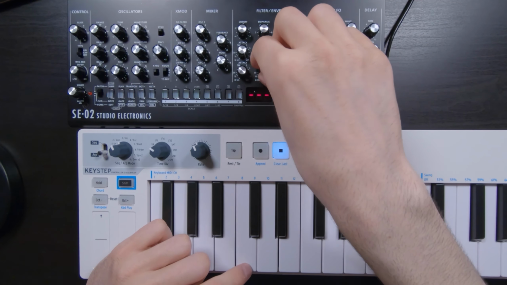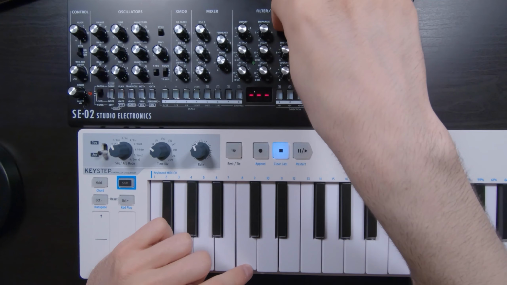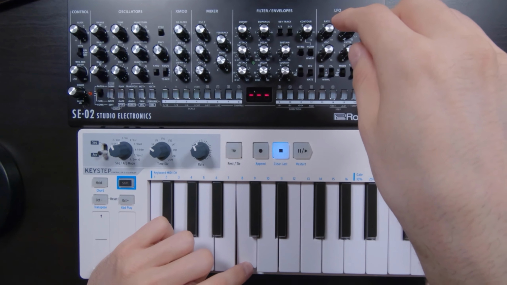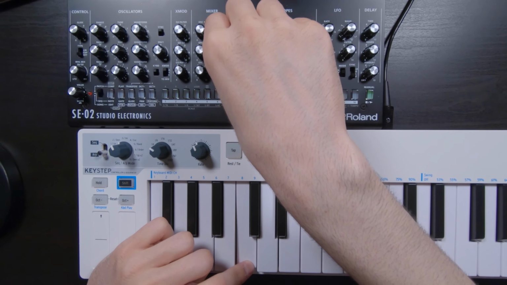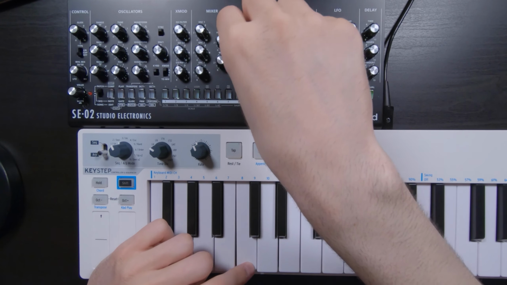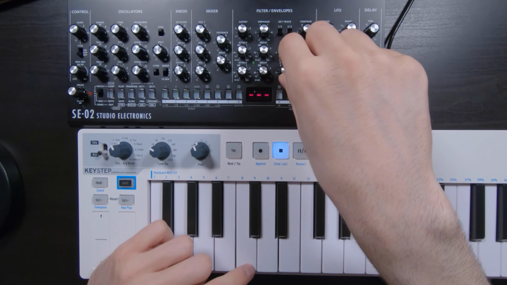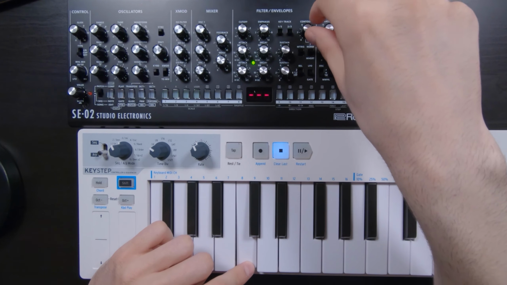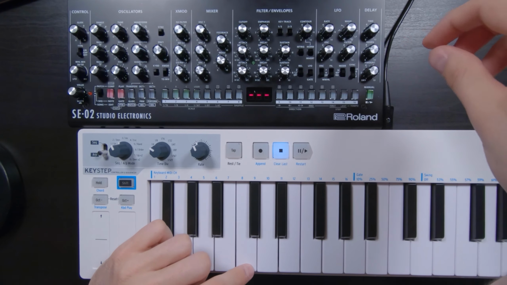Yep. I'm going to turn key track off. Add some noise as well. Sustain up. Let's use some delay as well.